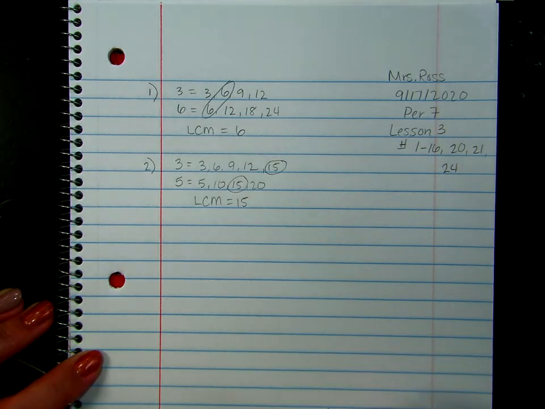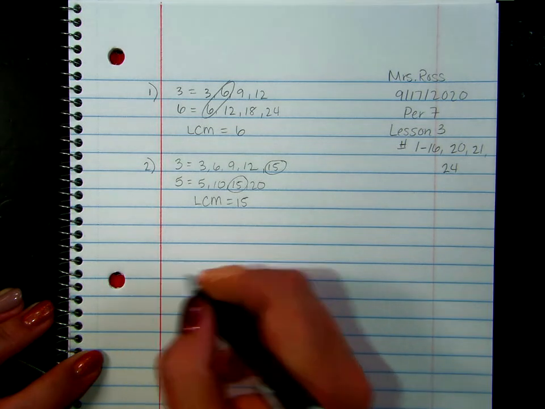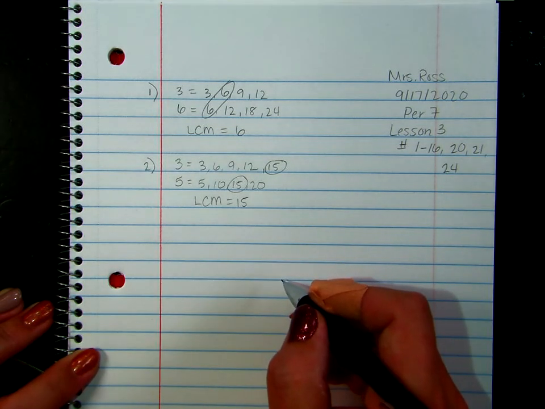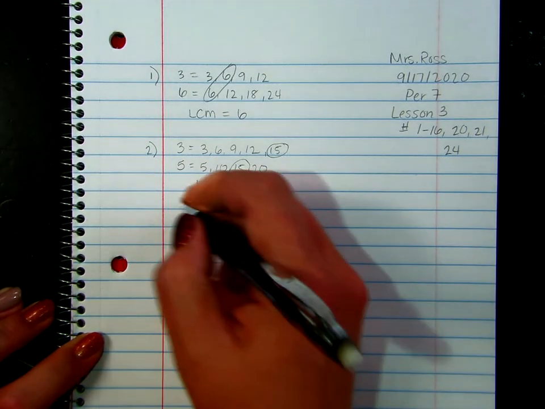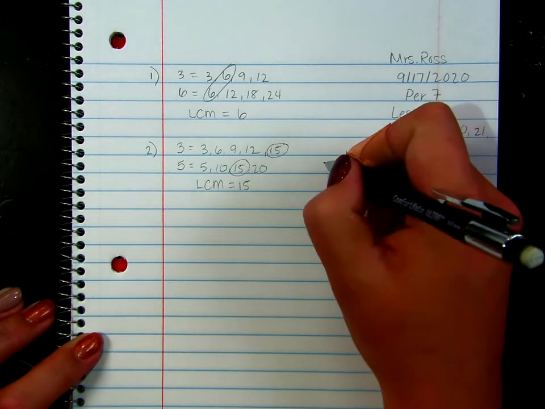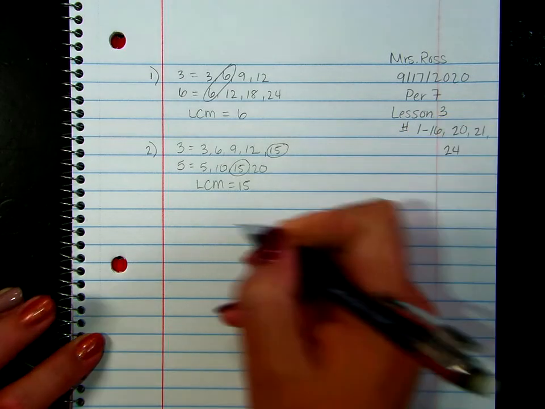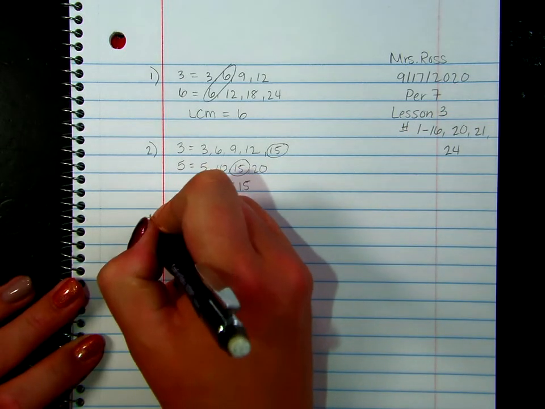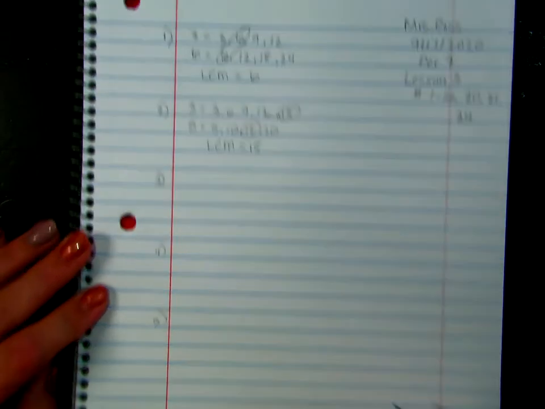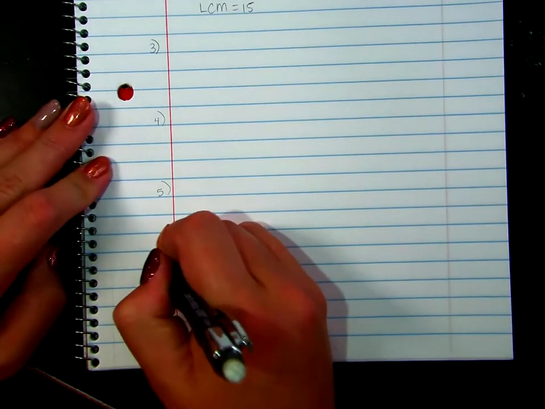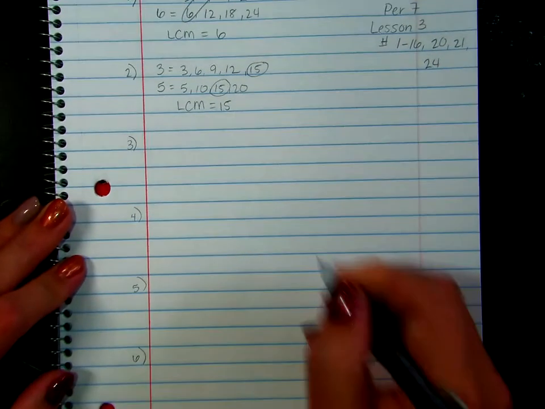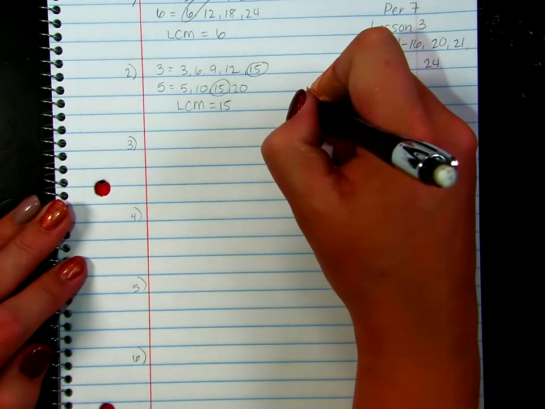Okay. Now I'm going to go ahead and leave a space, and I'm going to help you get started with numbers 8 and 10. Okay. So to start out with, for number 8, I'm going to do number 8 over here on the side because I'm going to number the rest of these for 3, 4, 5, 6, and 7. Okay. Now that I've labeled those, then I can create another column over here and start out with number 8.